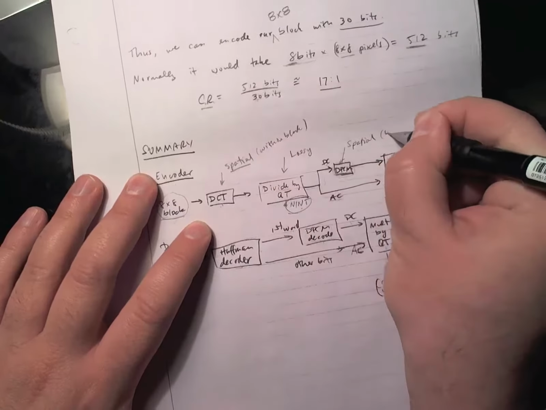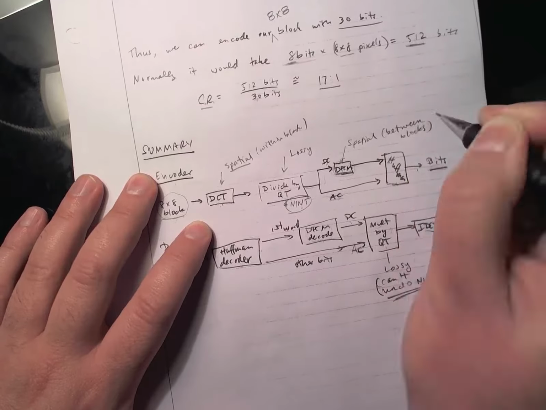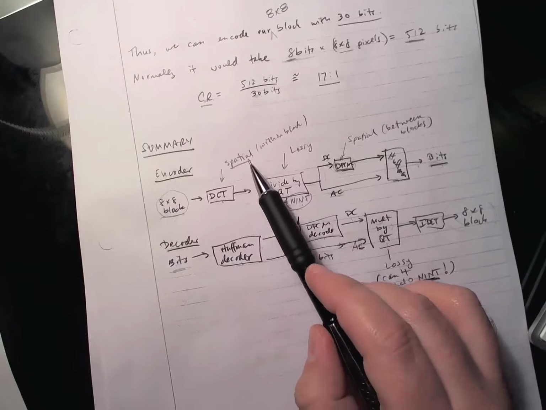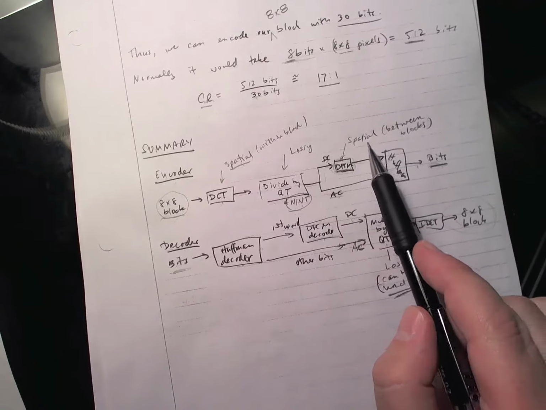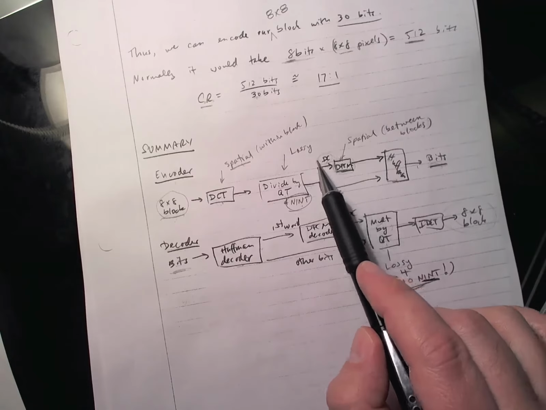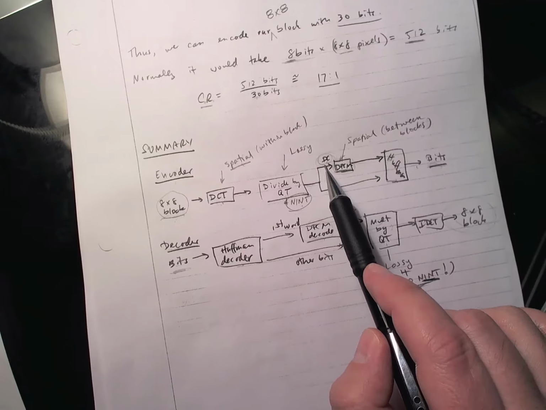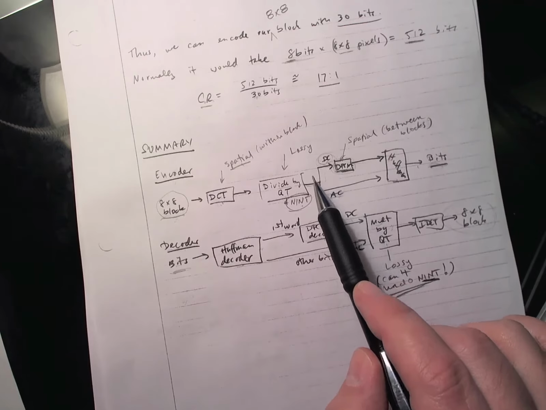This is between blocks. This was saying the pixels in a block were correlated with each other. This one was using the fact that the average brightness of two neighboring blocks tends to be similar.